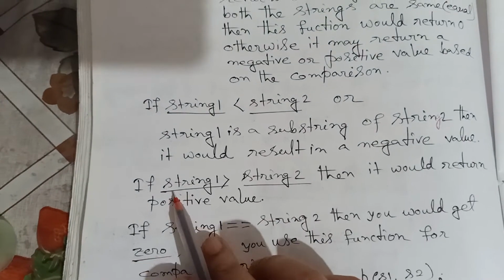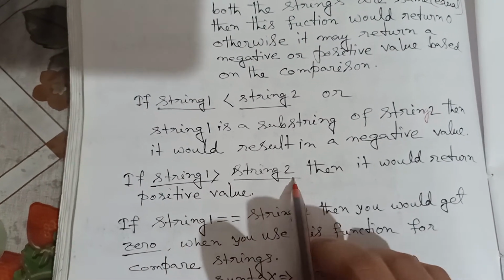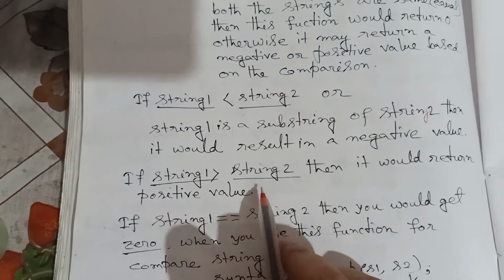If string 1 is greater than string 2, then it would return a positive value.